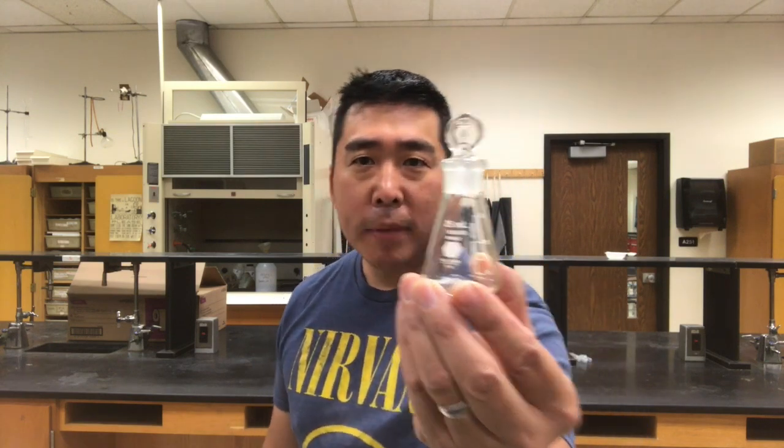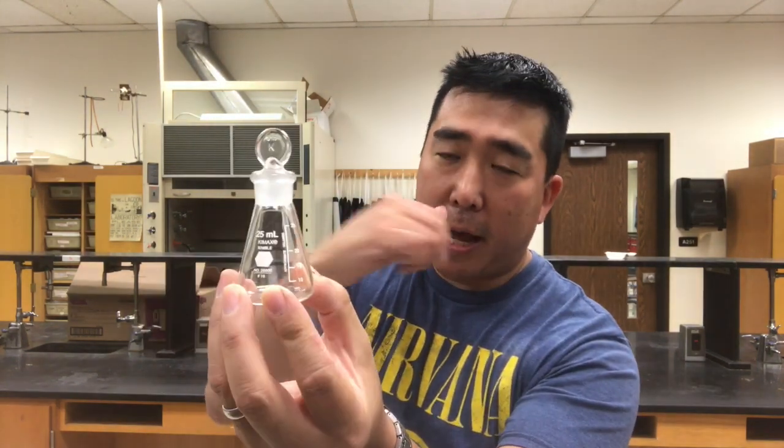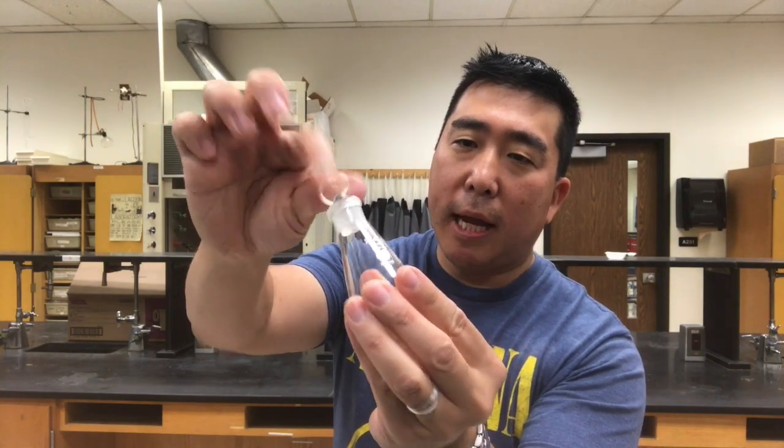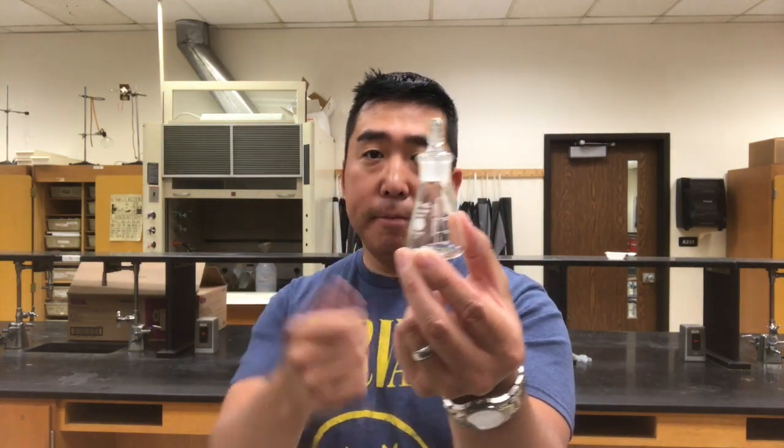Today we're going to run a simulation on determining the density of an unknown liquid and an unknown solid. And to do that, we're going to be using one of these. This is called a pycnometer, and it's a tiny little graduated flask with a cap that fits nice and snug. Because we're going to be able to determine the precise volume that's held within here, we can determine the density of anything that fits inside it.